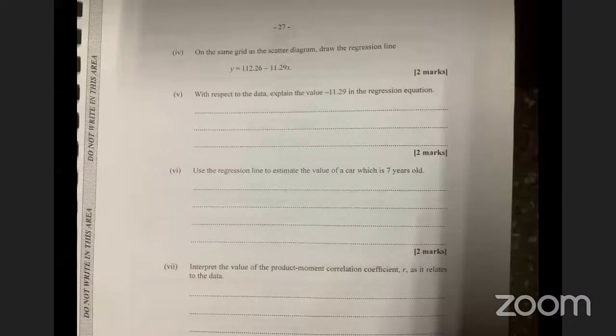Now for the worded part: with respect to the data, explain what minus 11.29 represents. Here's what it represents.